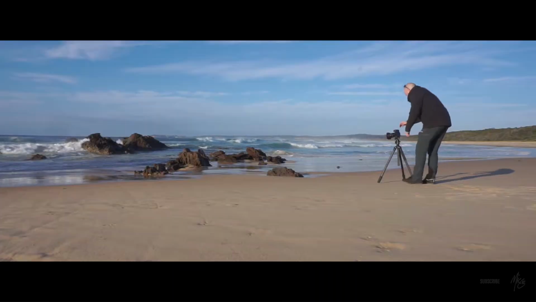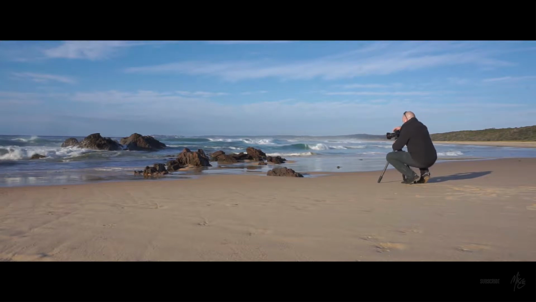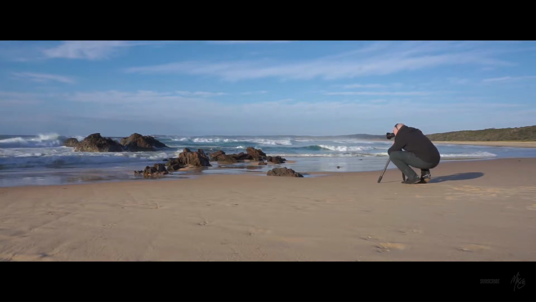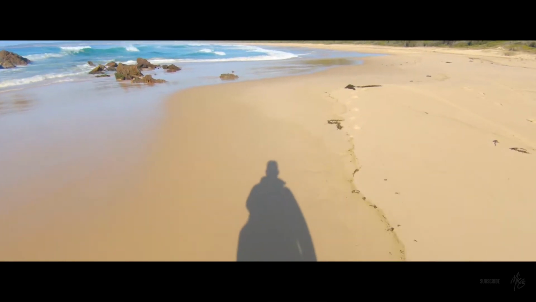There's some smaller rocks that are kind of exposed through the sand, and the waves are washing in around those. I might set up and shoot that for a little bit. Yeah, it's been a really beautiful morning here, and I'm hoping that I've got a few images that I'm reasonably happy with. Anyway, I'll pack up the gear now and make my way back along the beach.